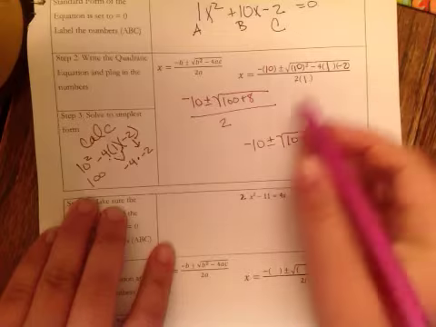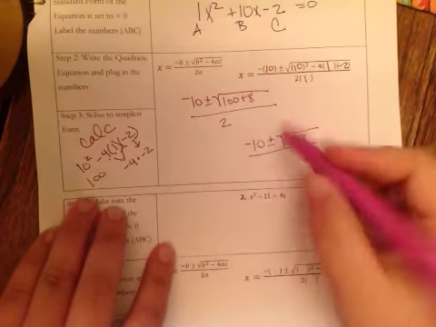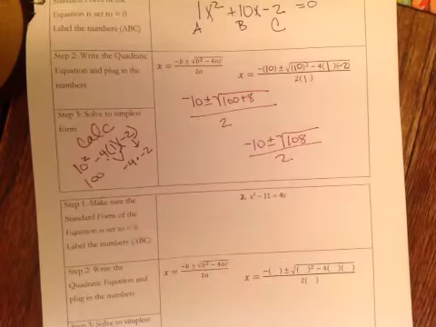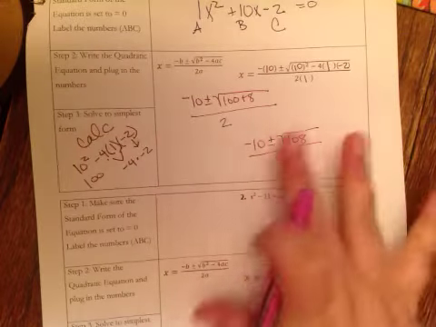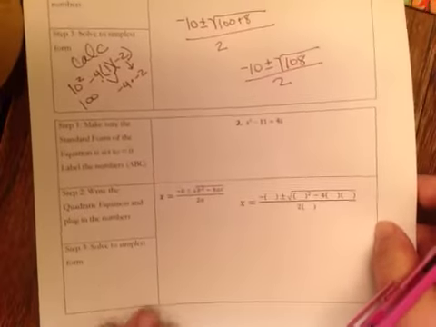And of course, that's not a perfect square. I didn't make you memorize that one. So therefore, you can't take the square root of it over 2. And then we're going to leave it alone for today. That's as good as I need you to get for today. Okay? So let's go do this next one.